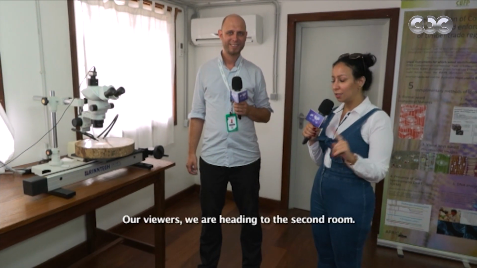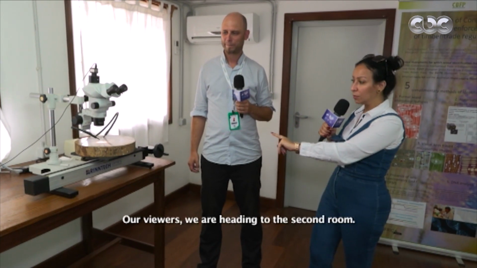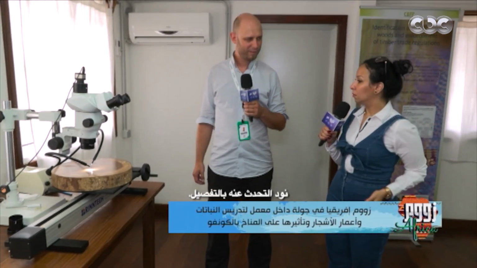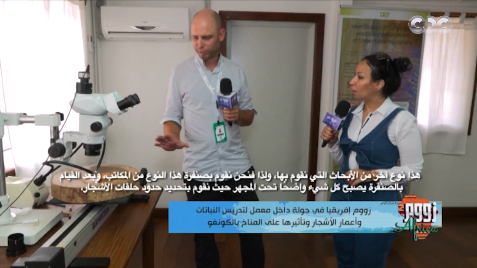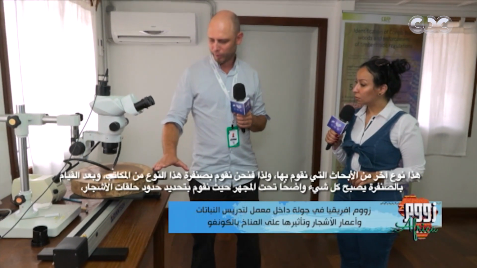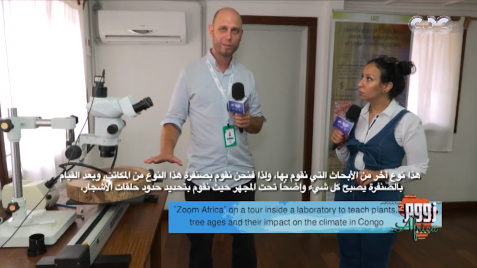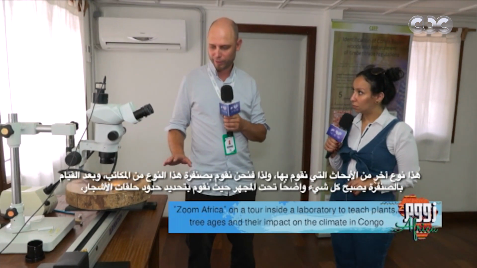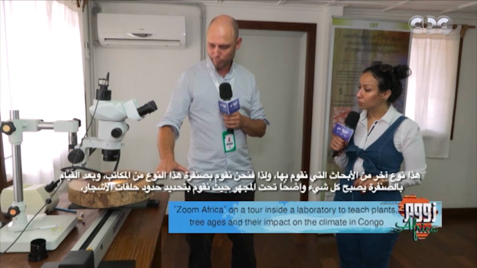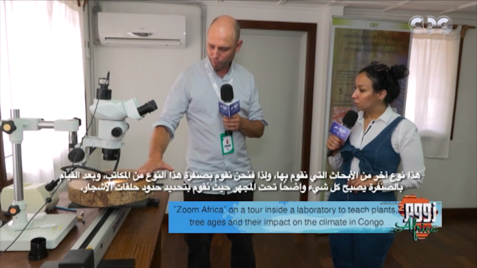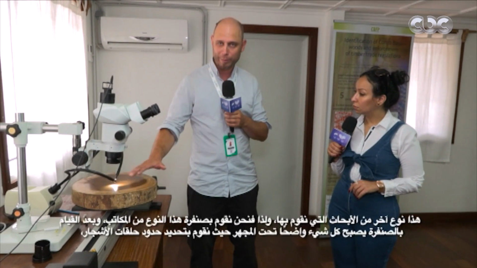Professor, this is the second room. So you can now explain. So this is another kind of research that we are doing, and so we are sanding the surface of stem discs, big ones, small ones, everything that we find. And by sanding, we visualize it. It becomes clear what the tree ring, the growth ring pattern is.